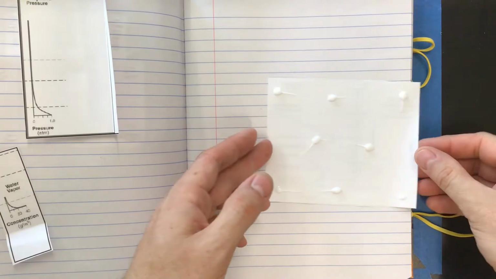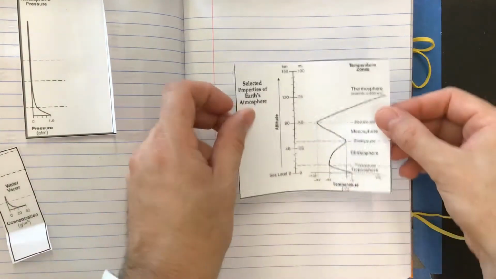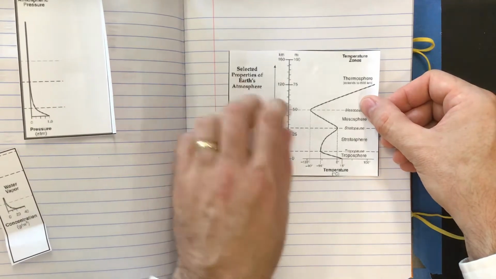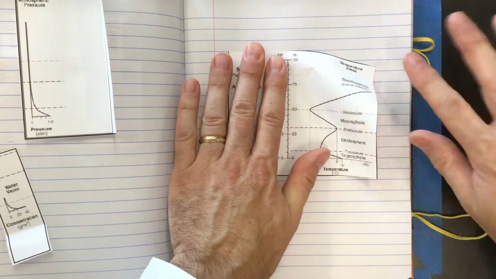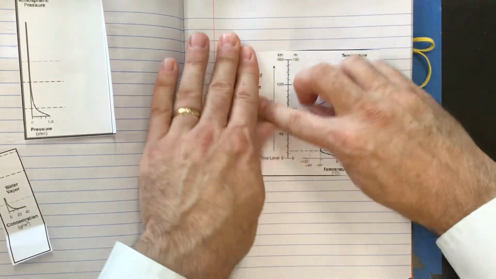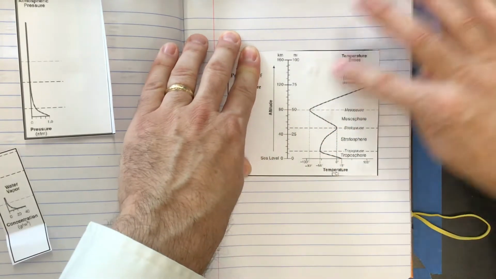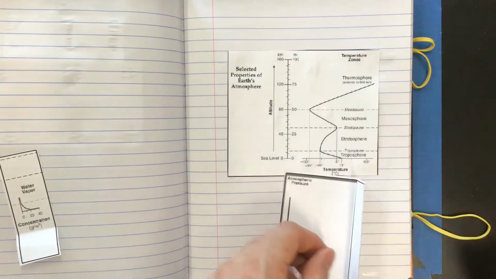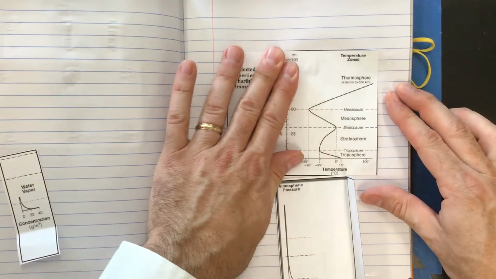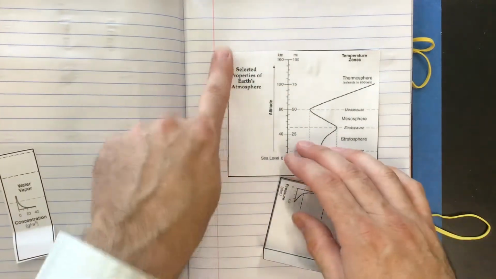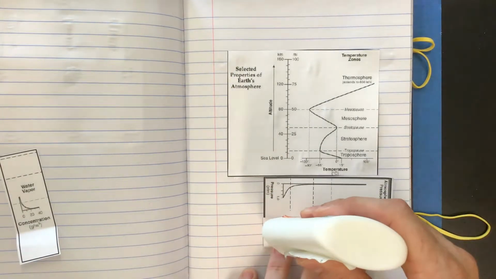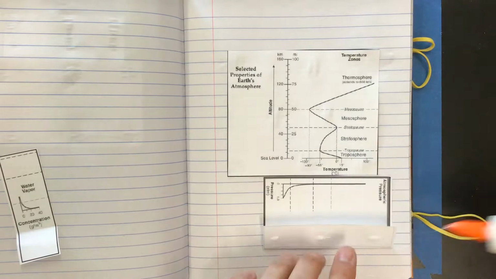Again, make sure you're using little dots of glue. Don't use too much glue. Come down about 3 or 4. And put that down. I would actually try to put it closer to the red line over here to make sure you have enough room with this tab. I think I'm going to be fine.